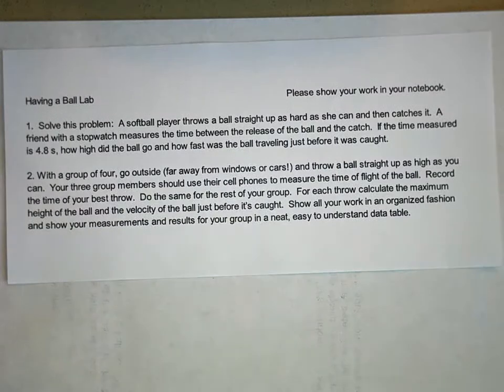So we're doing the Having a Ball lab, and I thought I would just work out the first problem with you. You guys who are here with a calculator, help me out, because I don't have a calculator up here with me.